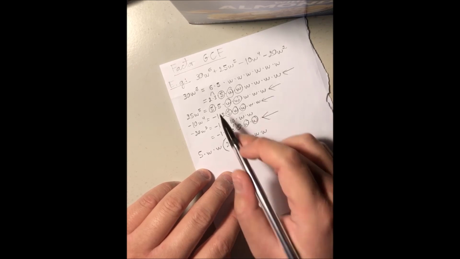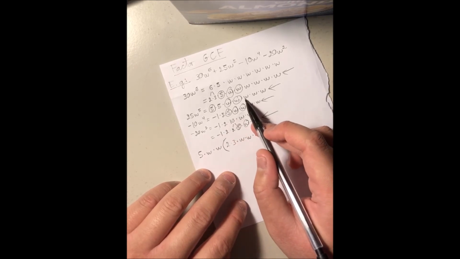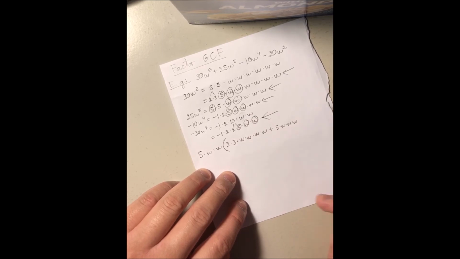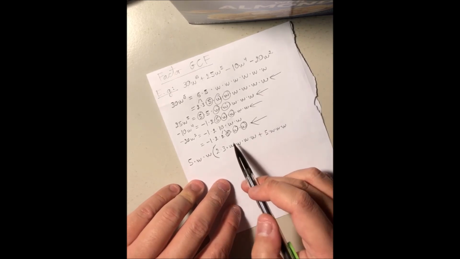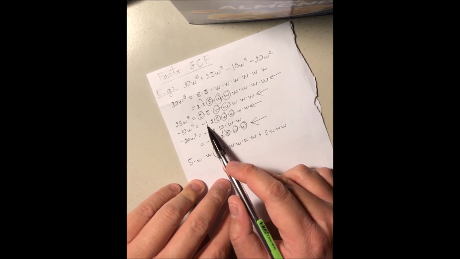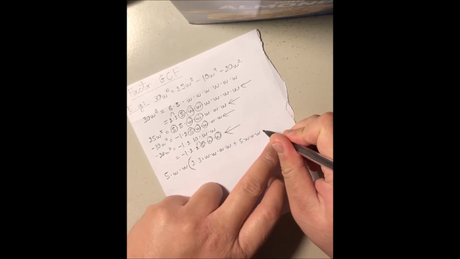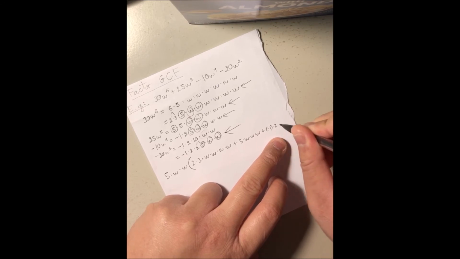In the second list, we got 5, and then W multiplying itself 3 times. So plus 5, then W 3 times. In the third list, we got negative 1 times 2 times W times W. So hopefully I can squeeze it somewhere in here. Plus negative 1 times 2 times W times W.